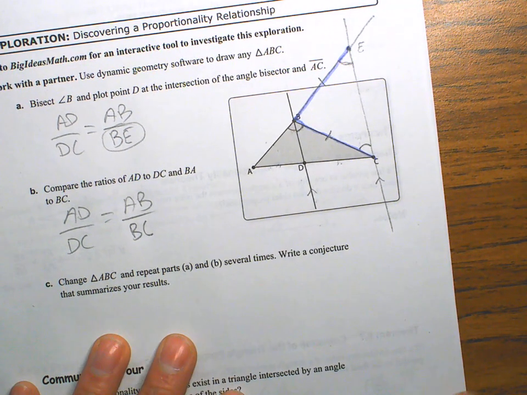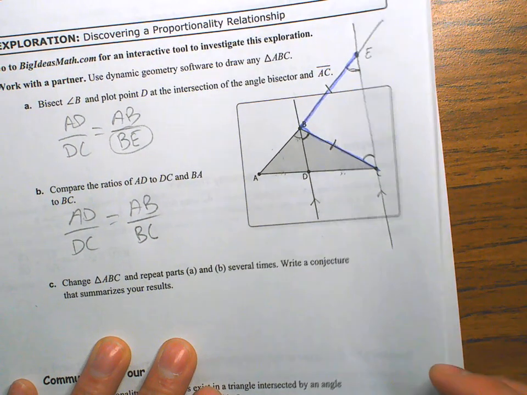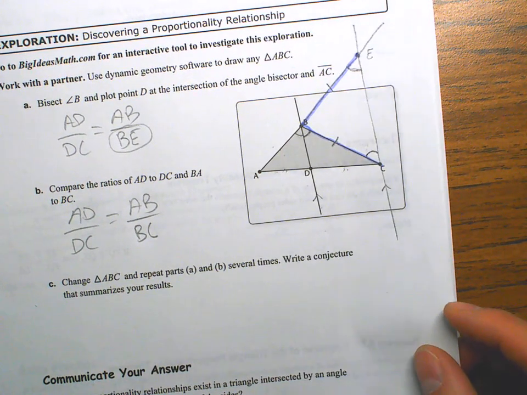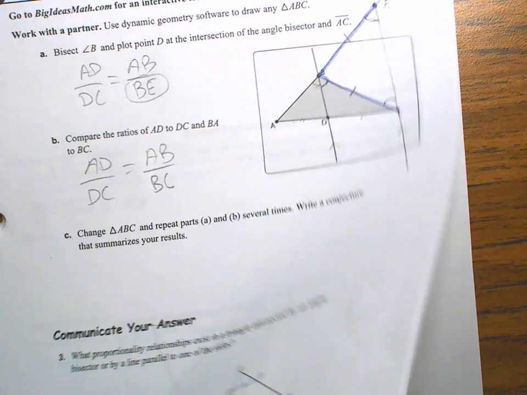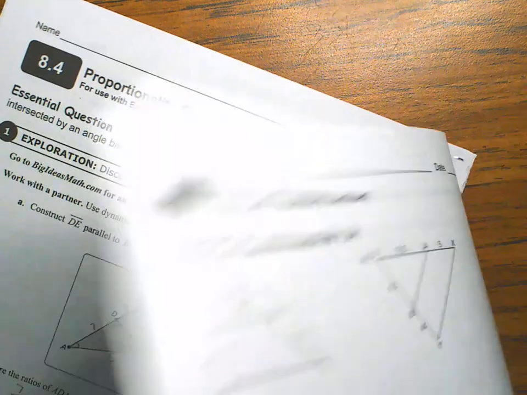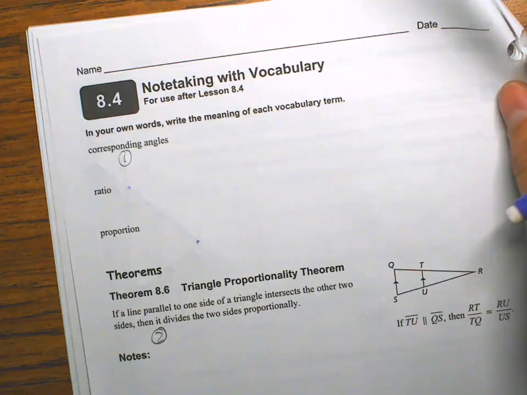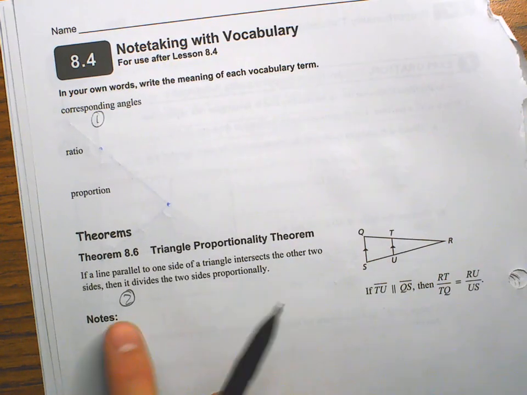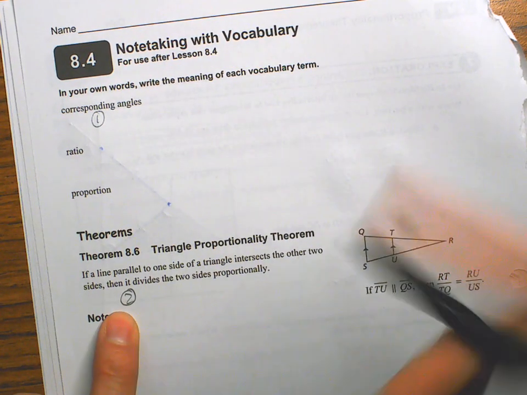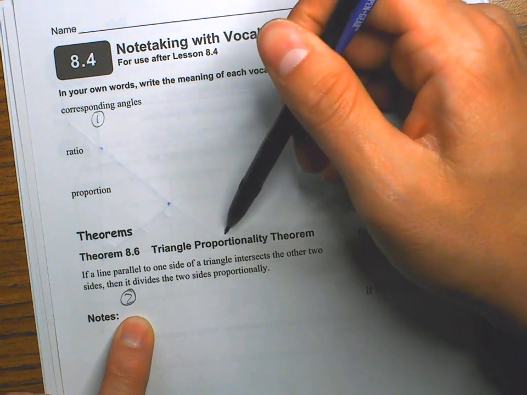Now let's go ahead and show you guys where the examples are going to go. So let's really quickly go to the next page. Don't worry about this part here at the bottom. You don't need that. Page 238. Okay, so this is where example 1 is going to go. This is where example 2 is going to go, which leads us to the triangle proportionality theorem.